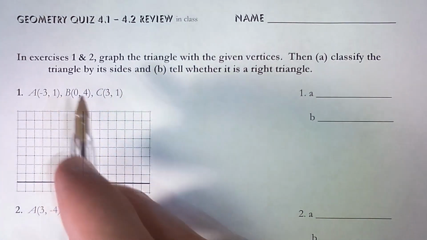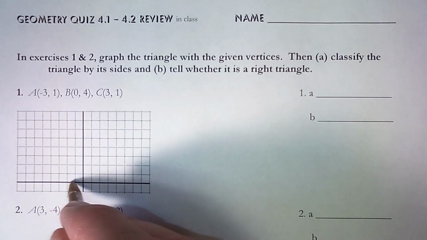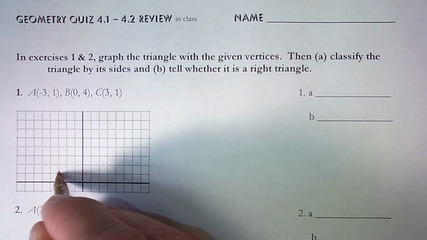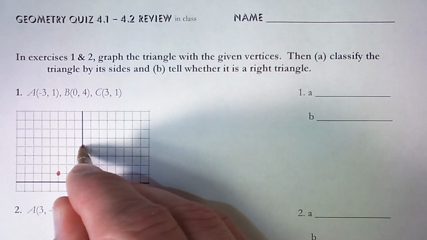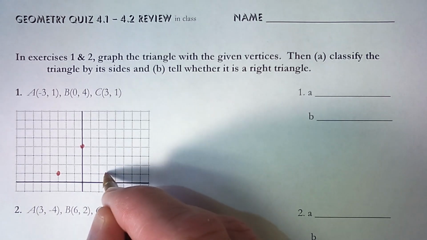So we'll start by graphing this triangle. So we have -3, 1, left 3, and up 1, 0, 4, 3, 1.